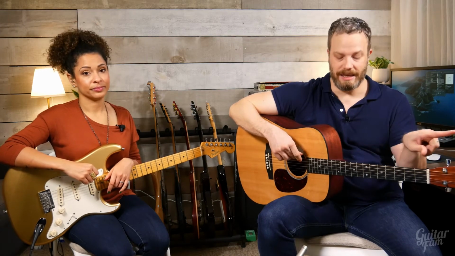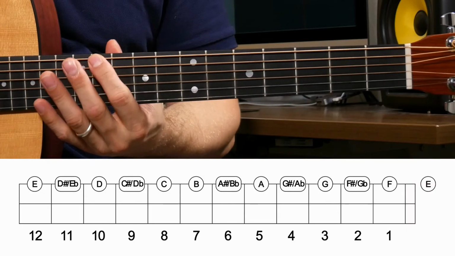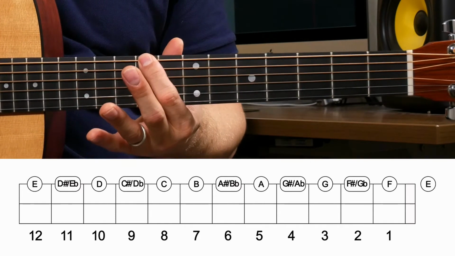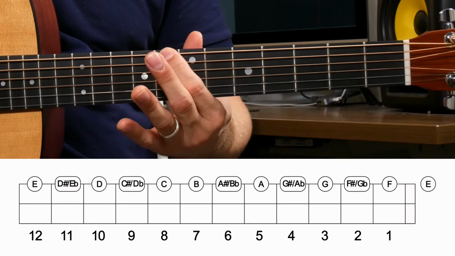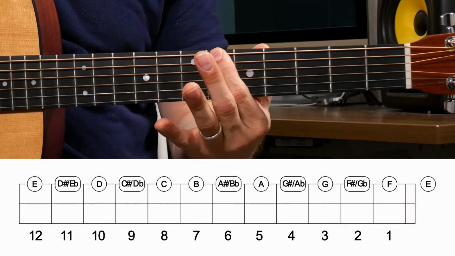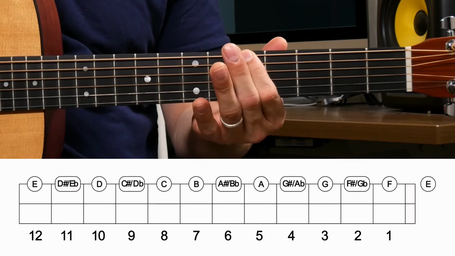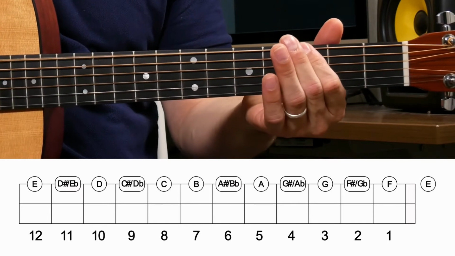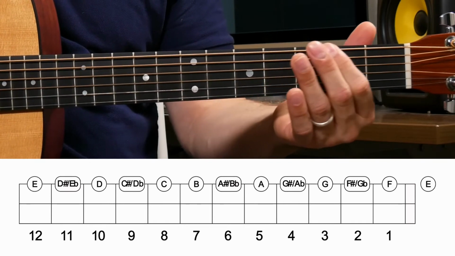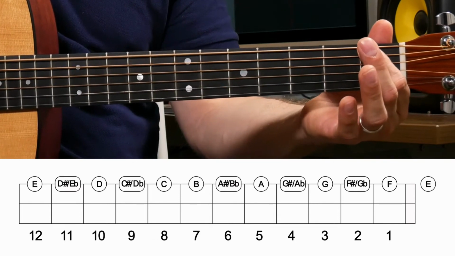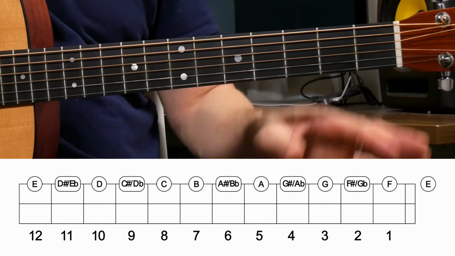Say the note names out loud and go forwards or up and down too. So E, E flat or D sharp, D, D flat or C sharp, C, B, this can be a B flat or an A sharp, 5th fret is an A, 4th fret is an A flat or G sharp, G on the 3rd fret, this can be a G flat or an F sharp, F on the 1st fret, and then an E. And that's exactly how you want to practice this one.